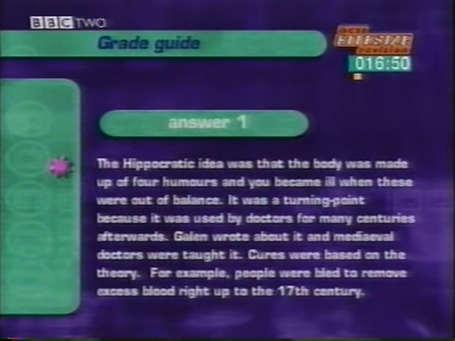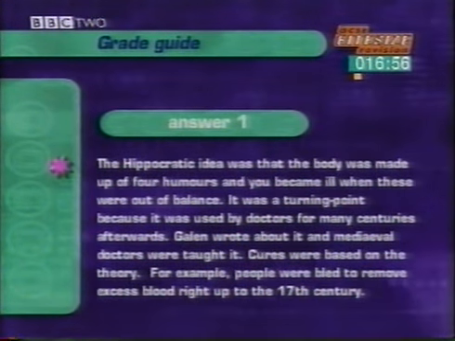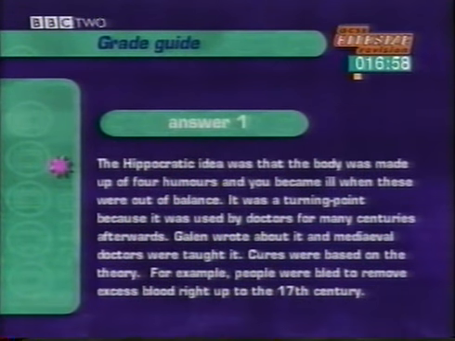Galen wrote about it and medieval doctors were taught it. Cures were based on the theory. For example, people were bled to remove excess blood right up to the 17th century."